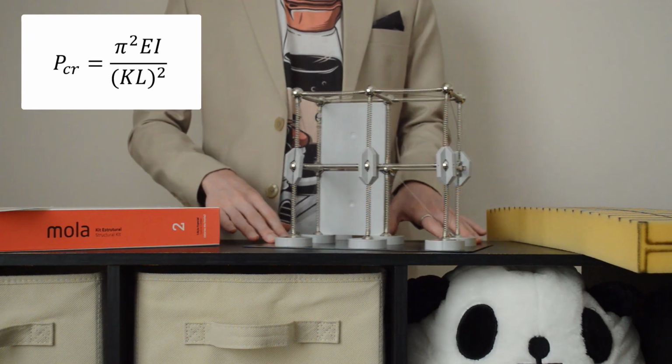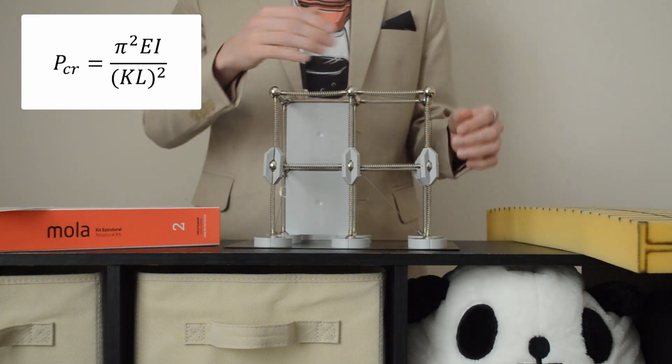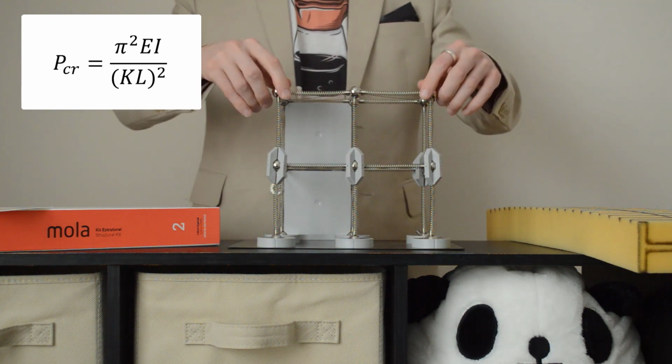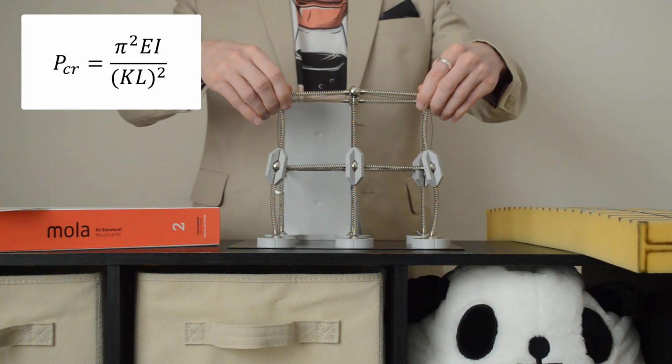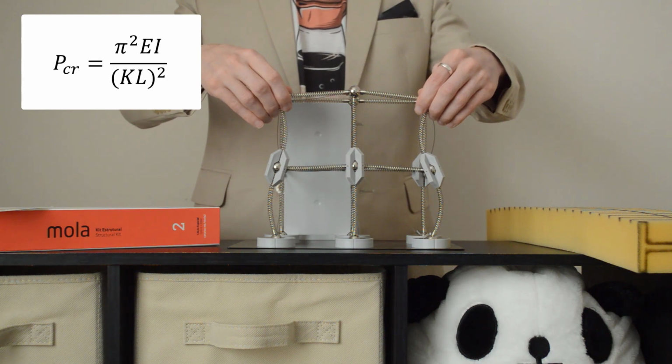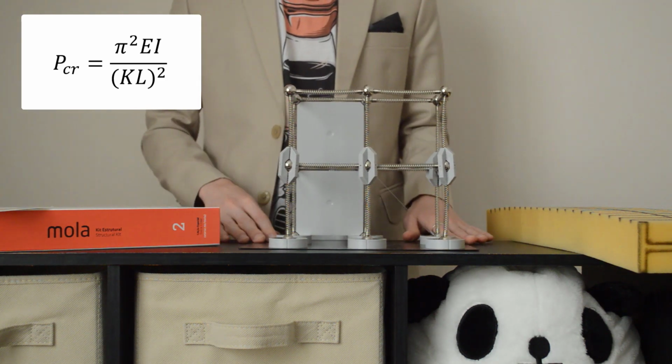Now, I'm going to start with these two exterior columns, and then we'll take a look at what's going on with that interior column. So again, as I push down on these two exterior columns, you can see that they buckle in this sort of S shape. So what is causing that to occur?